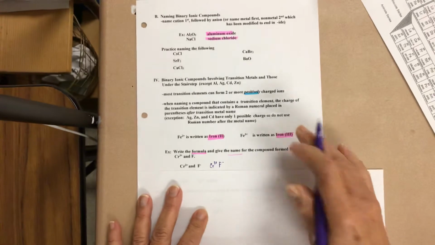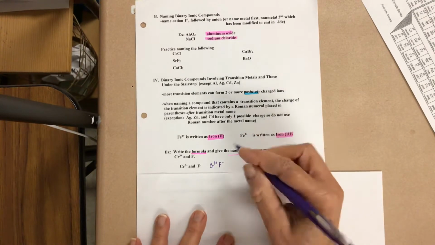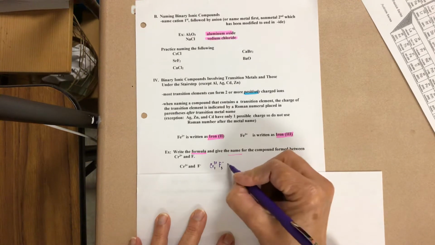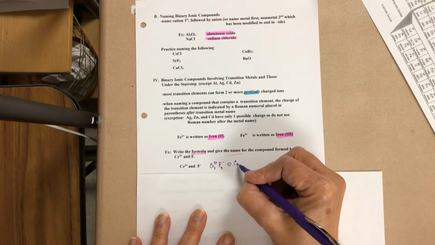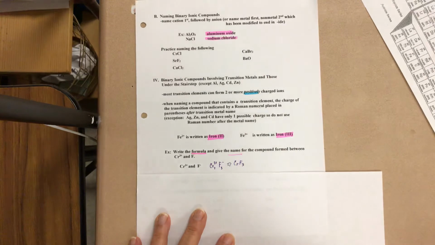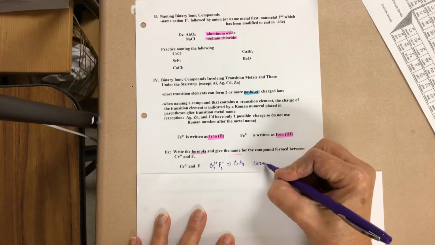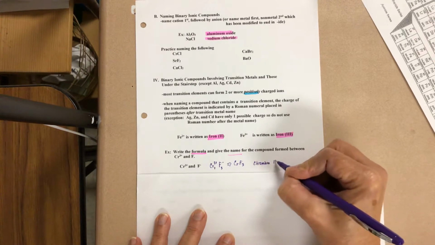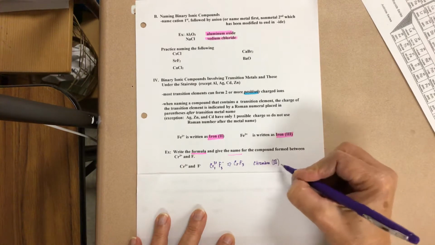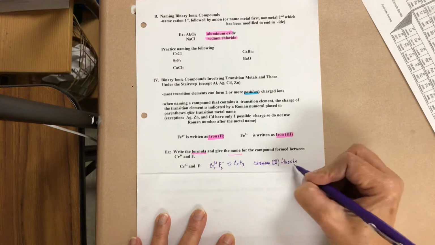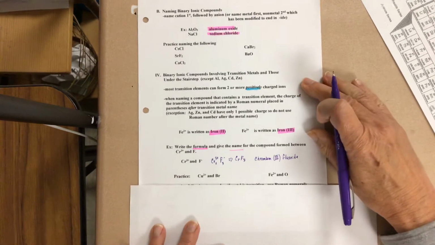You look at your charges, they do not equal 0, so we use the crisscross method. So we put a 1 down here and a 3 down here, so your formula would be CrF3. You would name that chromium, Roman numeral 3 in parentheses, fluoride. Your negative is always going to end in "ide."